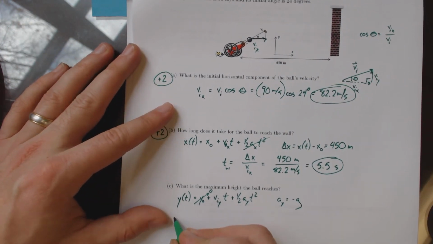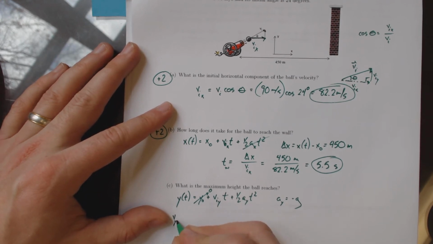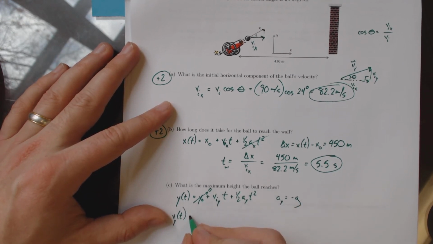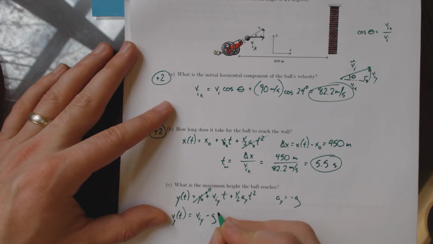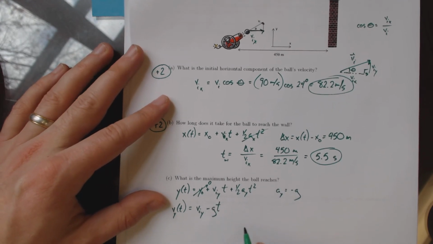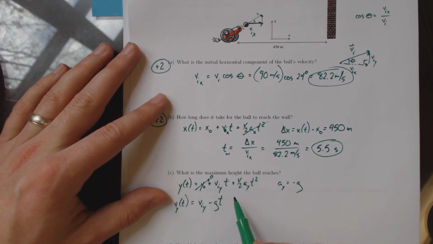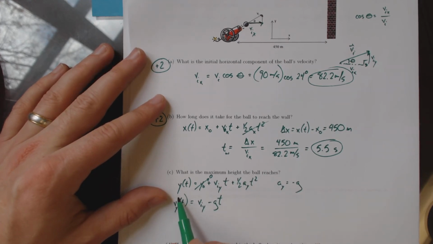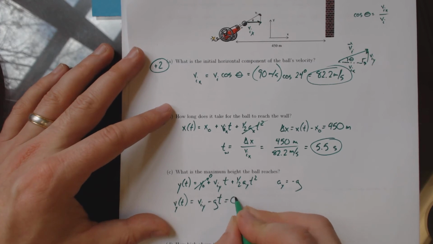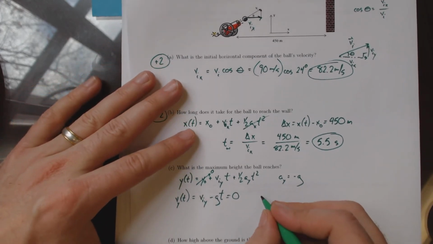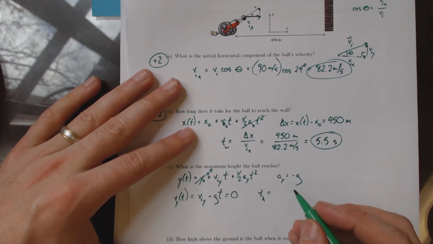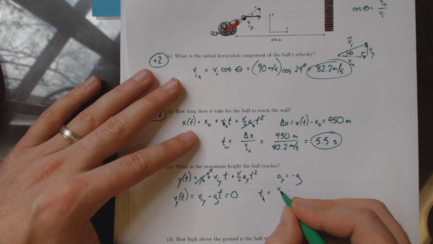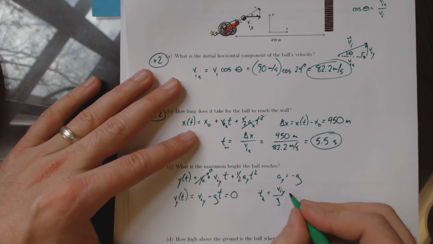So if I take the time derivative of this, I get that the y velocity as a function of time is equal to the initial y velocity plus the acceleration times time, so that's minus g times t. And the maximum height the ball reaches is when the vertical velocity goes to 0. So t at h is when this is true. And if I solve for that, I get v initial y divided by g.